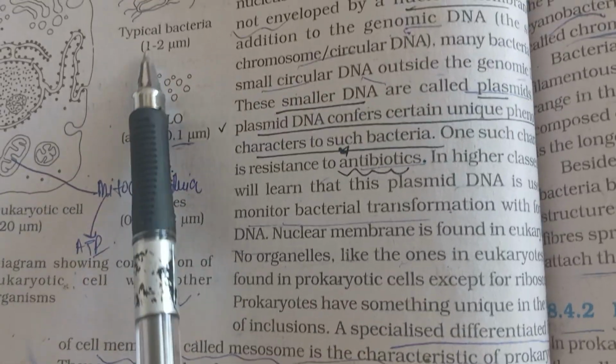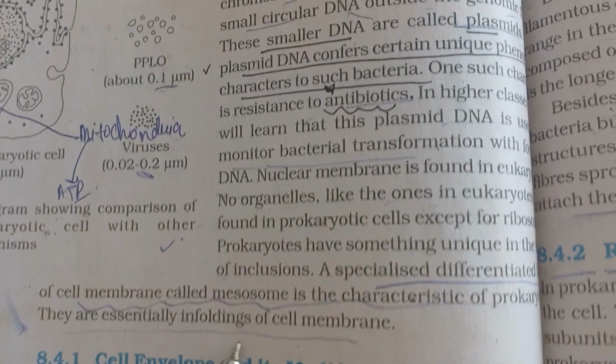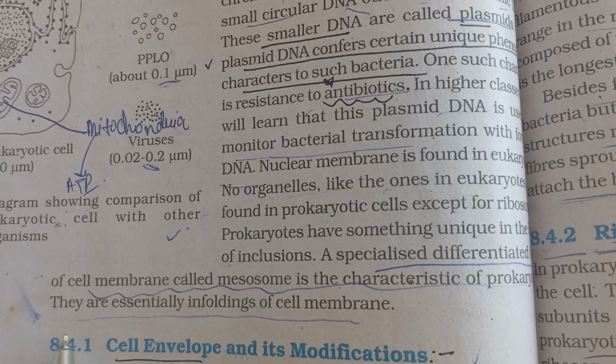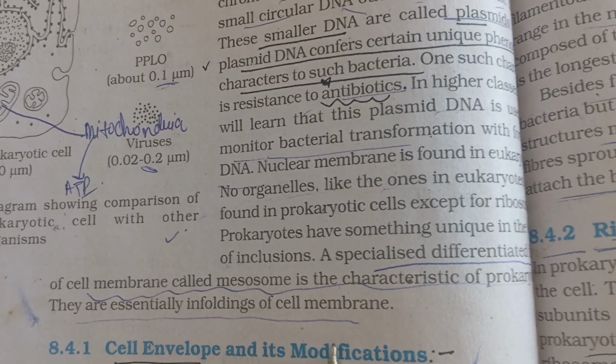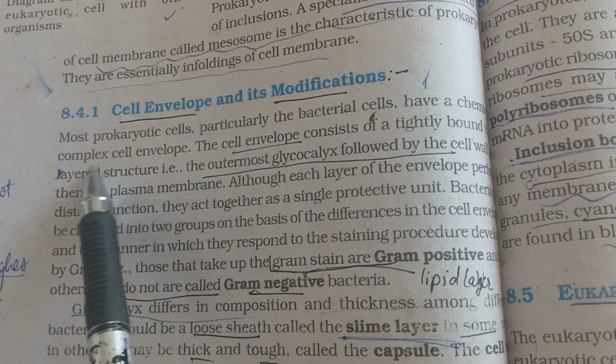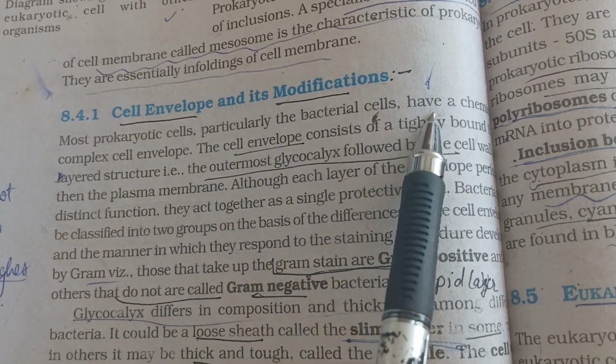A specialized differentiation of the cell membrane is called the mesosome. These mesosomes are characteristic of prokaryotes, and they are essentially infoldings of the cell membrane. Now let's discuss the cell envelope and its modifications.